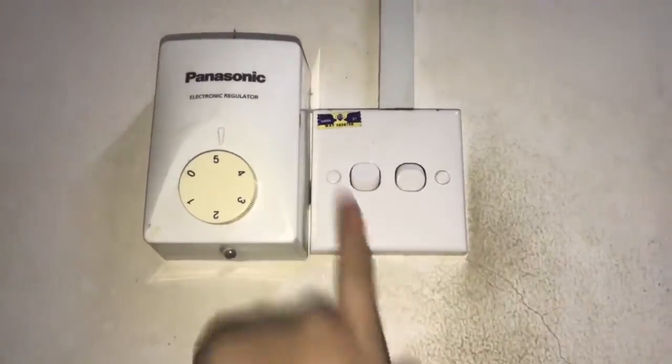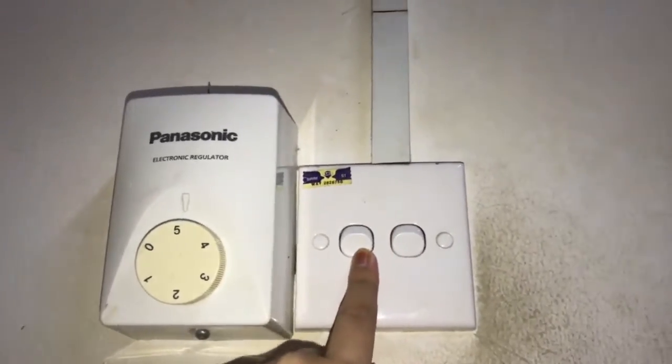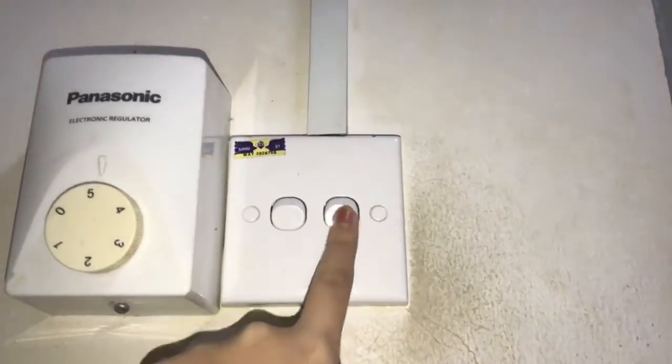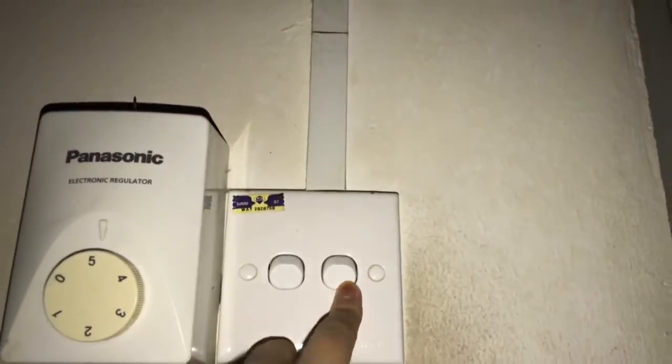If I switch off the switch 1, this fan will turn off. So if I switch on, the fan will turn on. For the switch 2, if I switch off the switch 2, it will turn off the light. So let's switch on. The lamp will turn on.